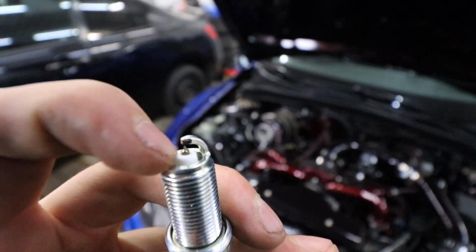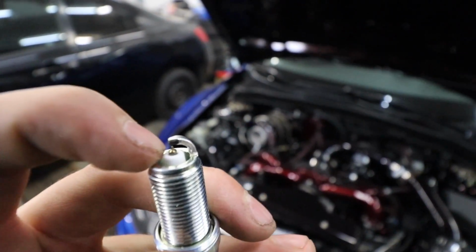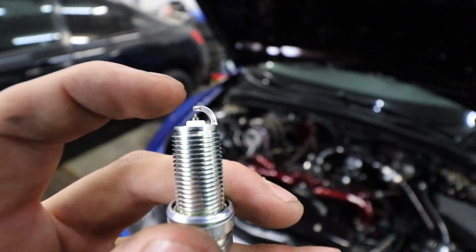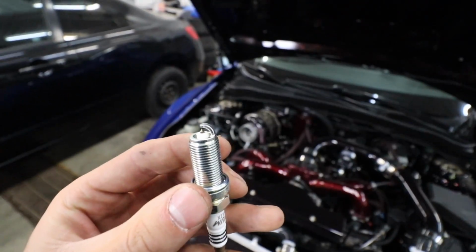This center electrode is technically the positive because the current is coming through that center electrode and jumps that gap to the ground electrode, which is grounded through your engine block.